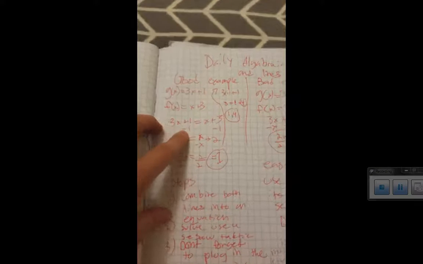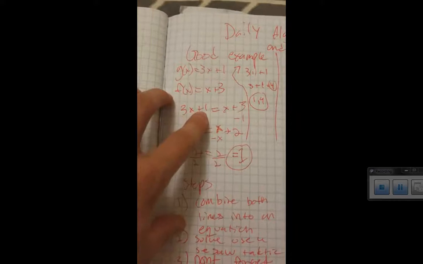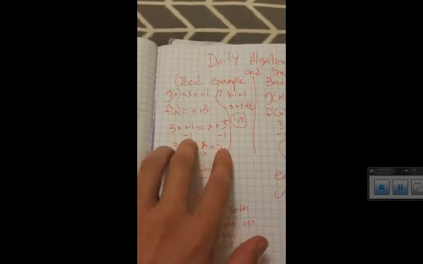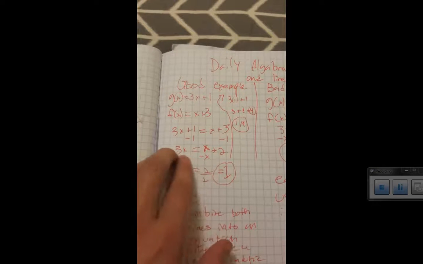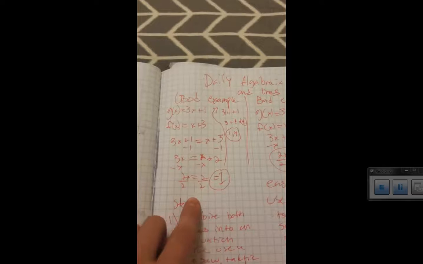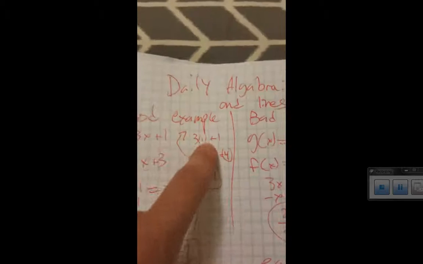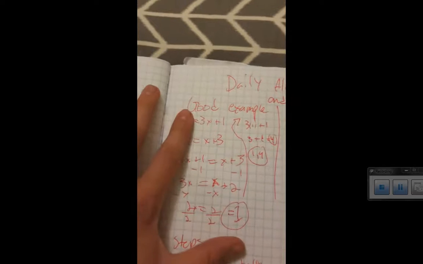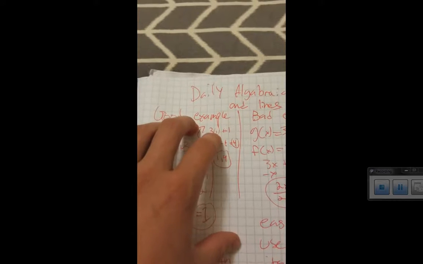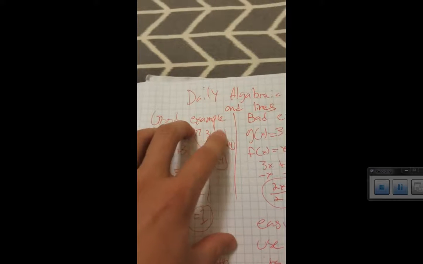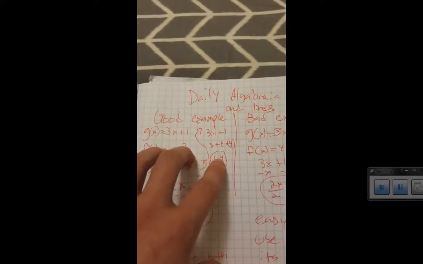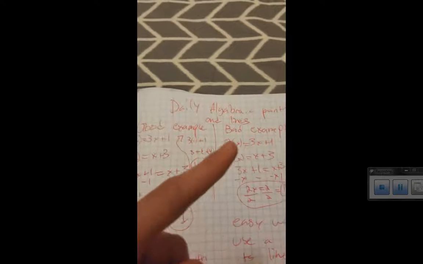And then what you would do, you take these, you put them together, then you just use your algebra method and you subtract to get the x's on one side and then just the regular numbers on the other side, and then I got 1. And then you plug it into one of these equations, like this: 3 times 1, plus 1, and that's equal to 4, and the point is (1, 4). This is where they cross.